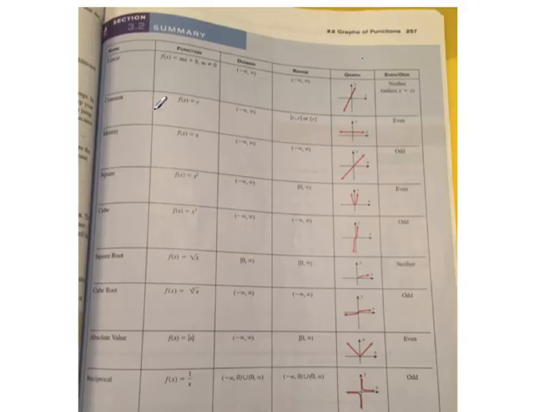We have a constant function. Our constant function looks like so. It is even, it is symmetric over the y-axis. Our identity function is y equals x. See this here? And it is just this main diagonal, and it's odd, it's symmetric over the origin.